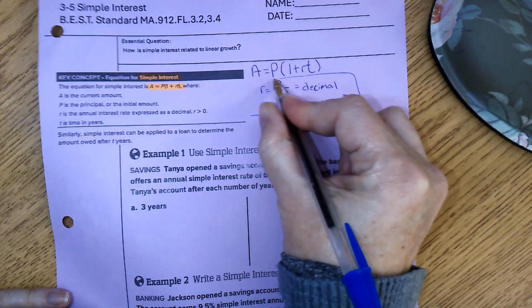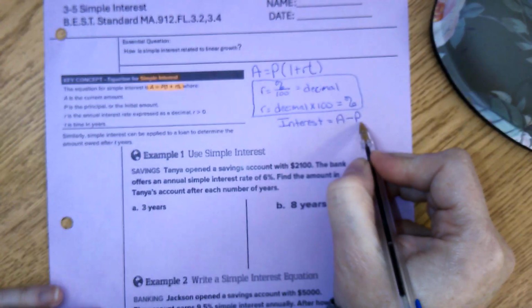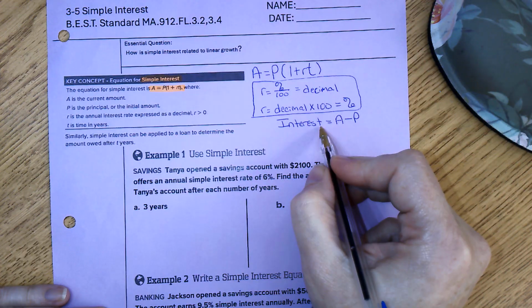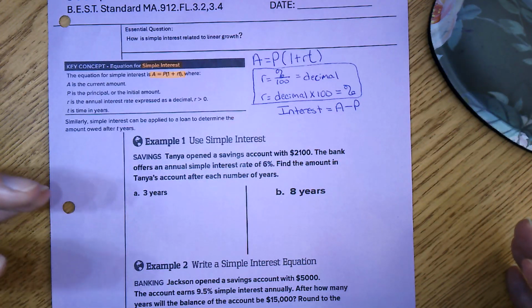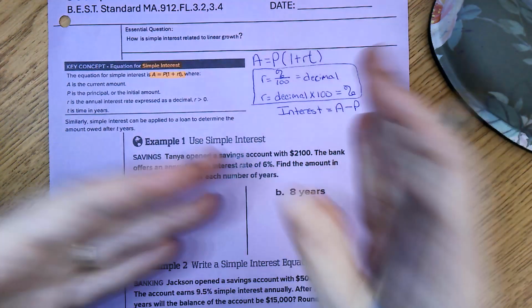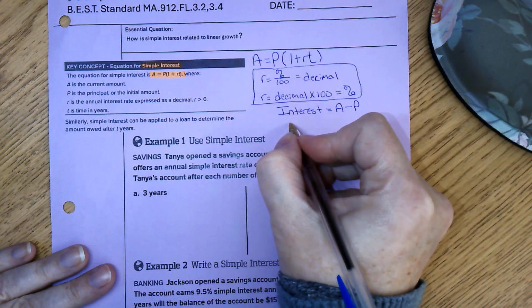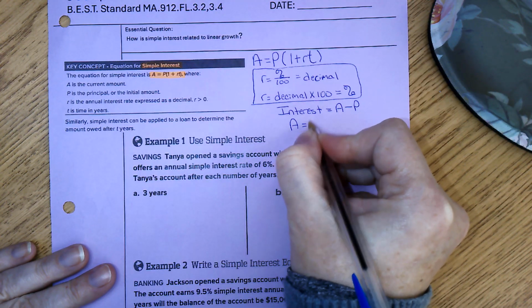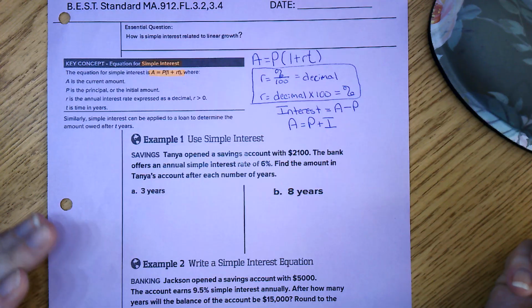So interest is the current or final amount minus the principal, because you have several questions that are going to ask you just for the interest, or they're going to separate the principal and interest, or how much they borrowed and how much interest was paid, and you need to add them together to get to A, okay? A equals principal plus interest, all right?